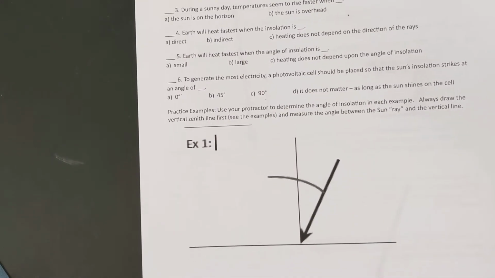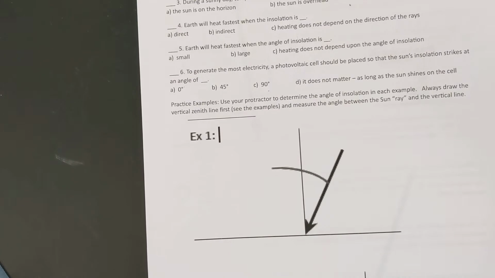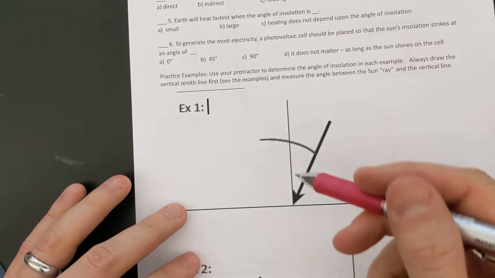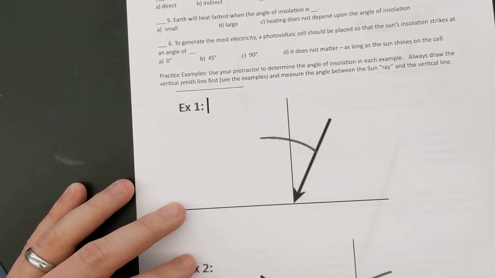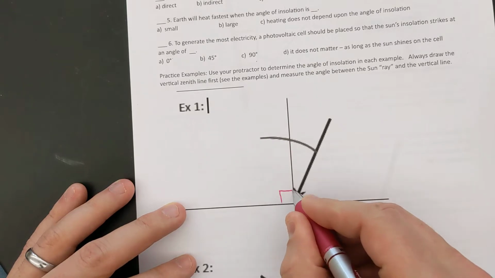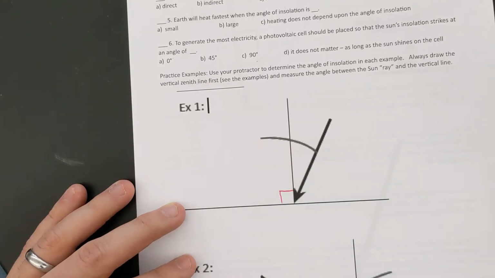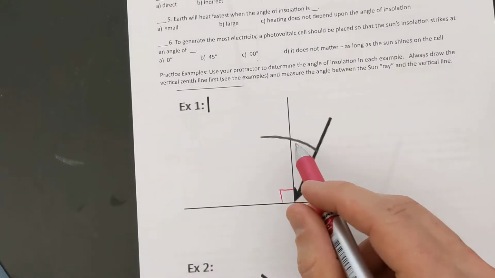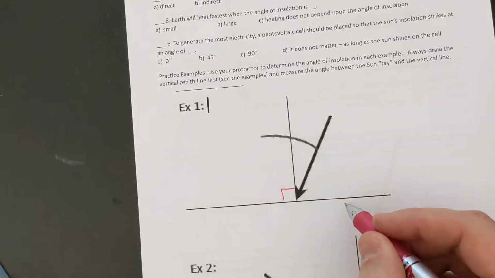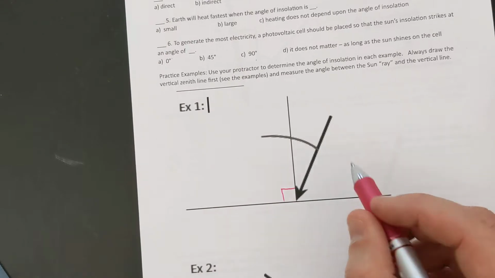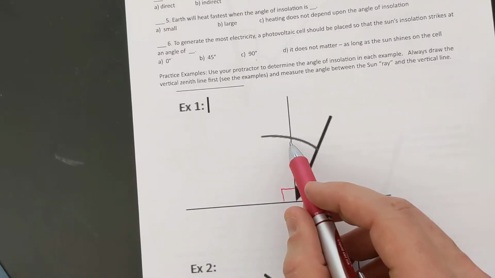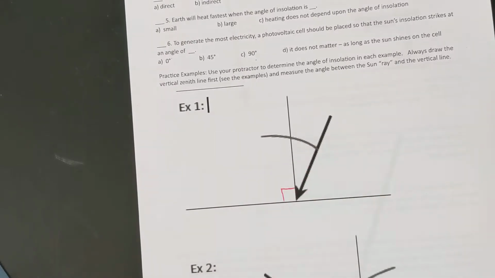Okay, we're going to walk through how we measure angle of insolation. On these first two, our normal line is illustrated. For a reminder, a normal line is an imaginary line that makes a 90-degree angle with the ground. When we talk about the angle of insolation, we're not talking about the angle between the light and the ground. We're talking about the angle between our normal line and the ray of sunshine.